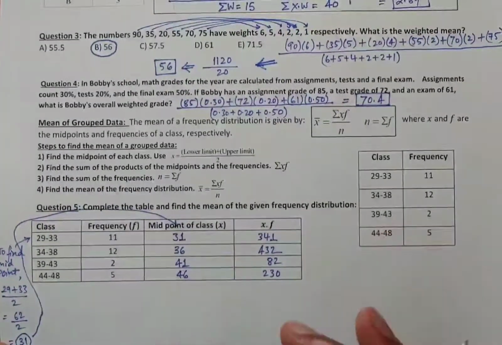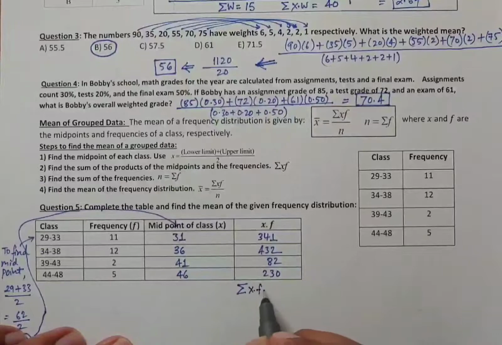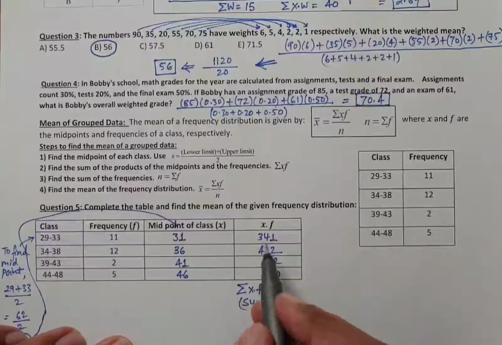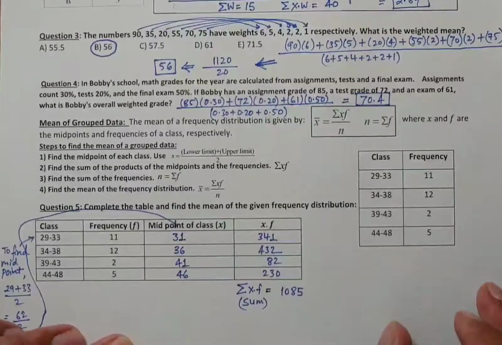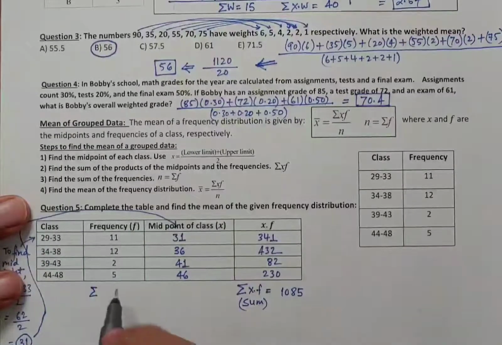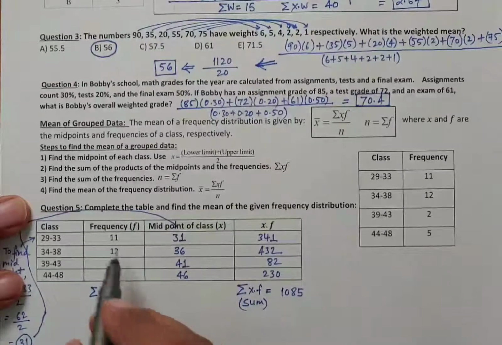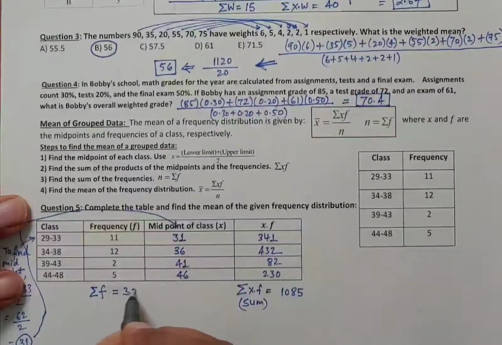All right, so now you add the sum of x times f. You add these numbers, you get 1085. And you also add the sum of f, these numbers, and this is 30.